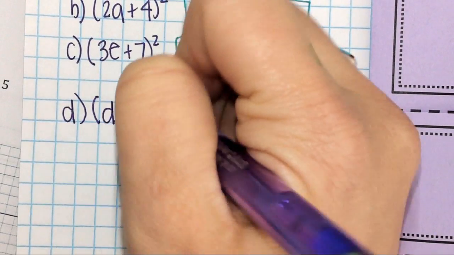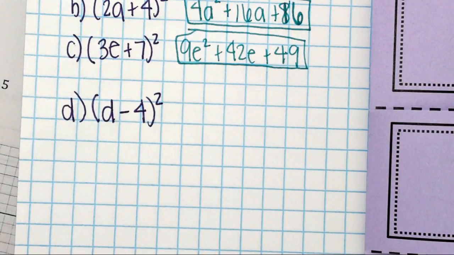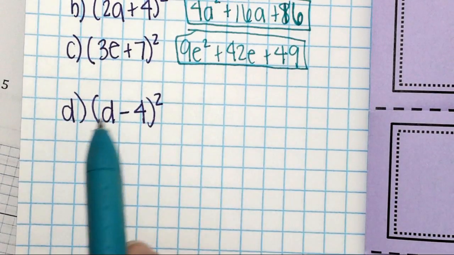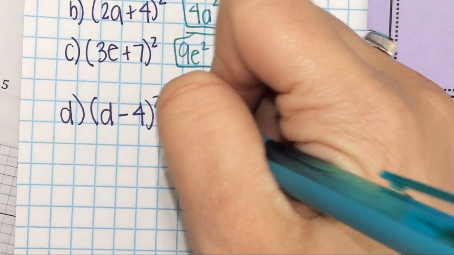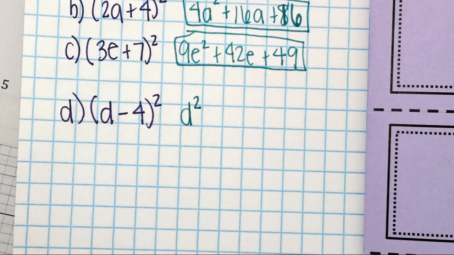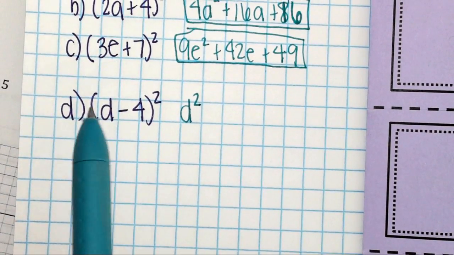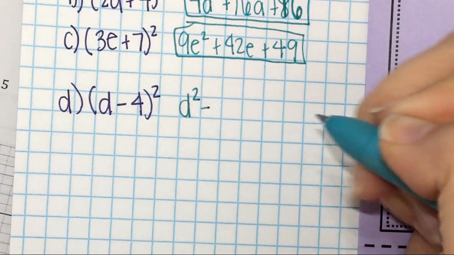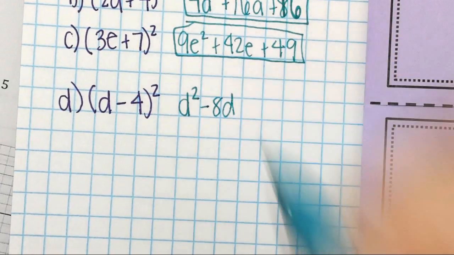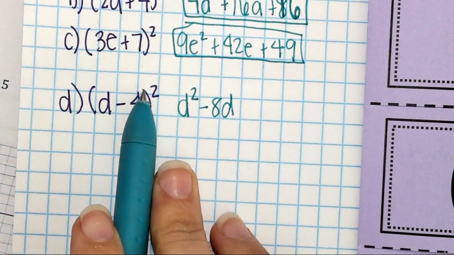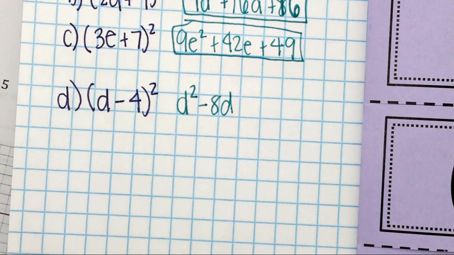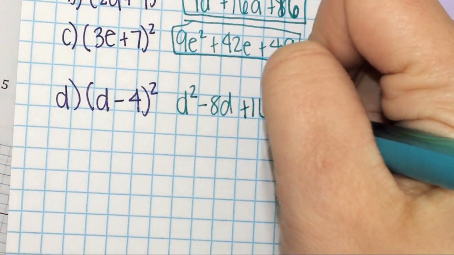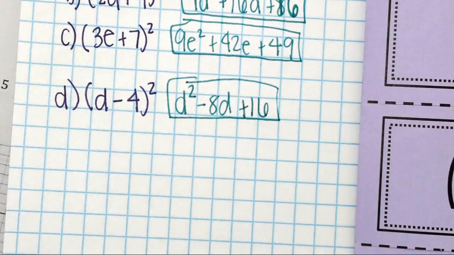Problem D. D minus 4 quantity squared. Alright, the first step is to square the first term. So if we square D, what do we get? D to the second power. The second step is to multiply the first and second term. What's D times negative 4? Negative 4D. And then multiply it by 2. Negative 8D. It's negative 4D times 2, not squared. My bad. Then you square negative 4 and you get positive 16.